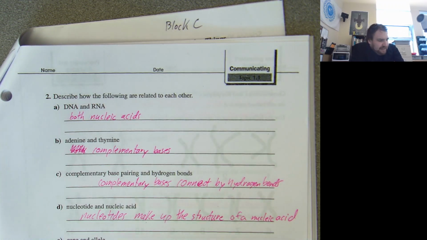Describe how the following are related to each other, DNA and RNA. If you went to the internet and asked Google, Gemini, ChatGPT, Grok, whatever the other AIs are, they may have given you a way more extensive answer than I have given you. But from my notes in this class, the only thing we've discussed that relates DNA and RNA to each other is the idea that they are both nucleic acids.